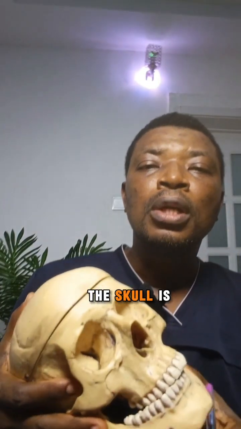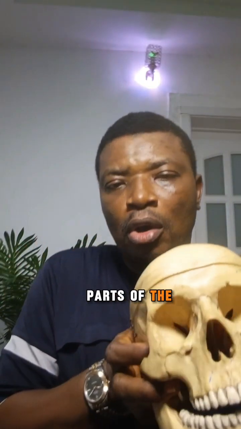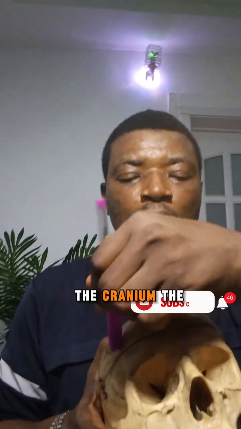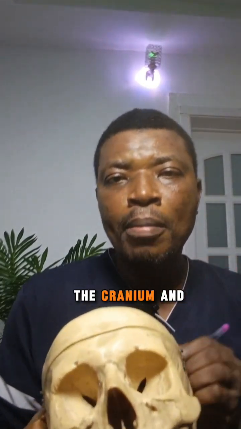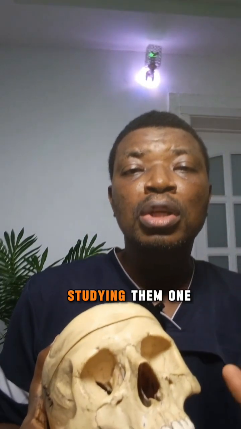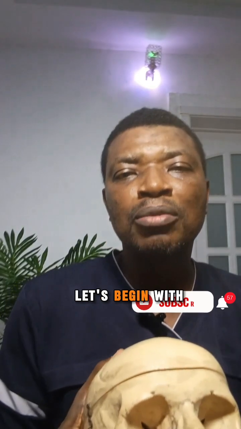The skull is divided into two major parts: the cranium and the facial skeleton. The cranium is also described as the brain box. Now, these very parts of the skull, we will go into studying them one by one, bit by bit. So first of all, let's begin with the cranium.